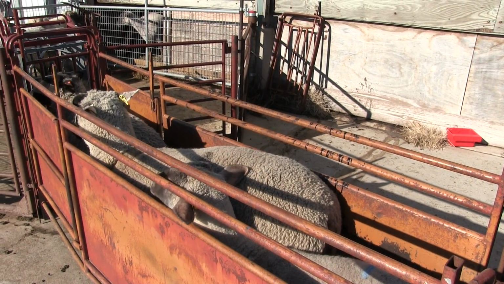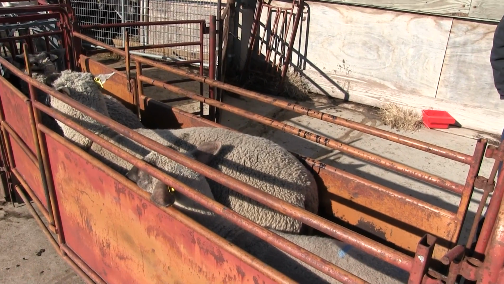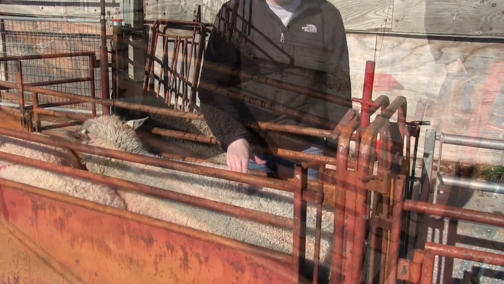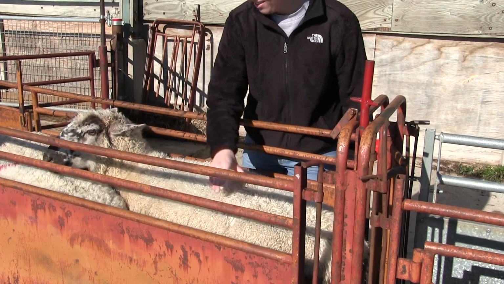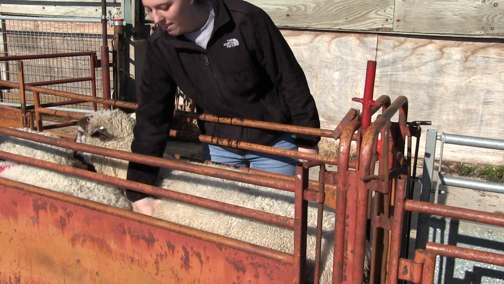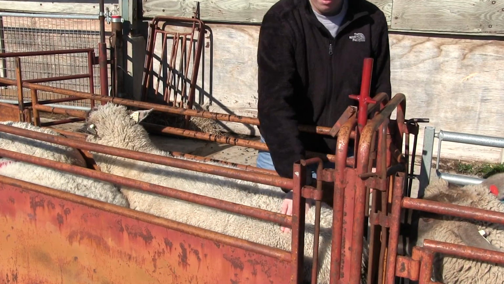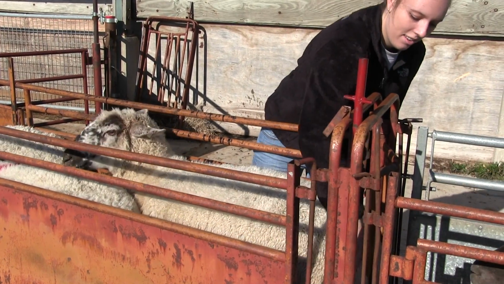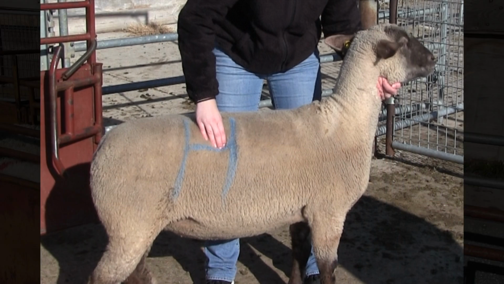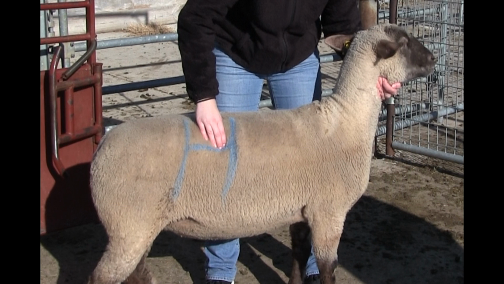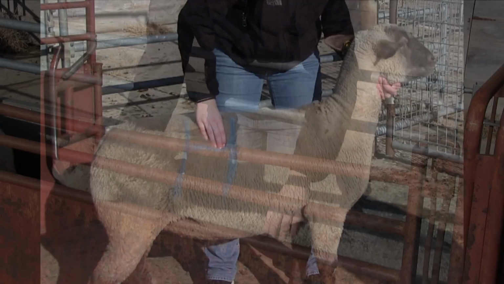You want to make sure your sheep is relaxed and standing normally before you start palpating. You don't want them all crowded in the chute. It's the same basics as what we explained in the beginning of the video. Palpation is important because even evaluating a fresh shorn ewe by eye is not as accurate as palpation. When you palpate, make sure the fingers are on the skin and not the wool. You will be using just the hand and fingers to palpate.